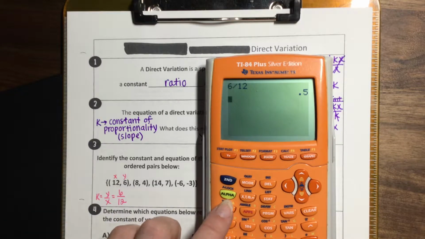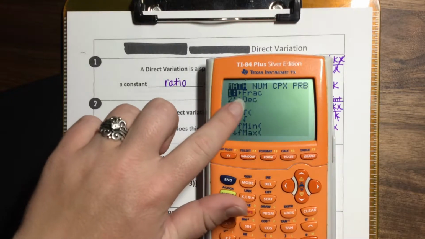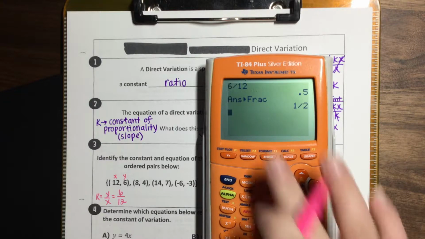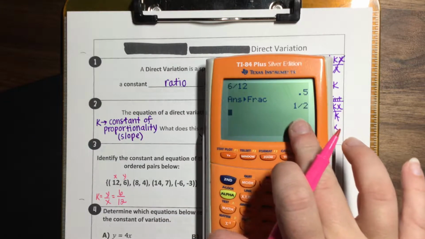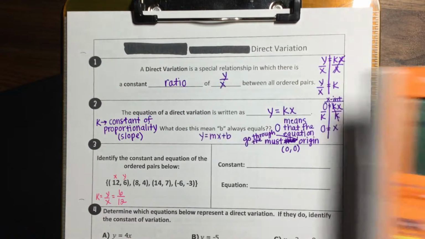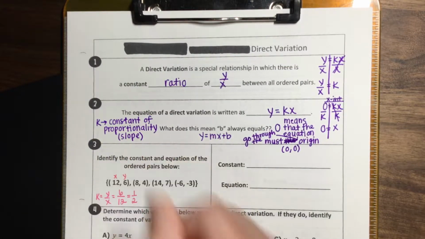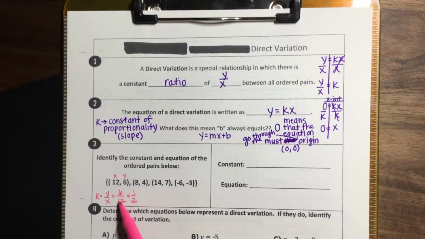So what we can do is hit math. It's already on fraction, so I just hit enter, and then I hit enter again in order to get what that simplifies down to be. So I now know that 6/12 simplifies down to 1/2. So 6 over 12 is 1/2. You could also do this by dividing by 6 on each, the top and the bottom there, okay?